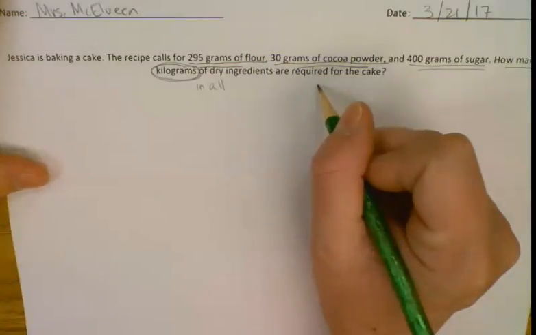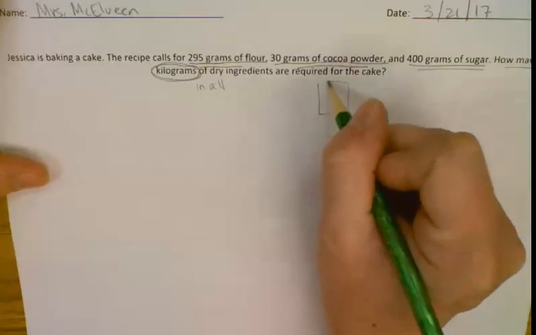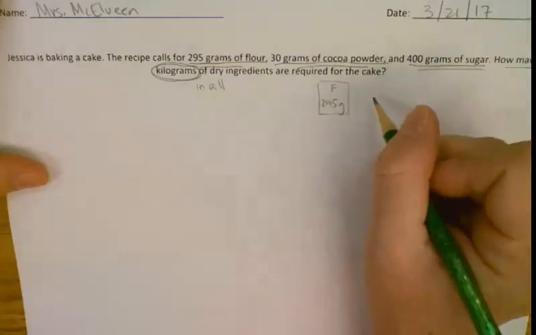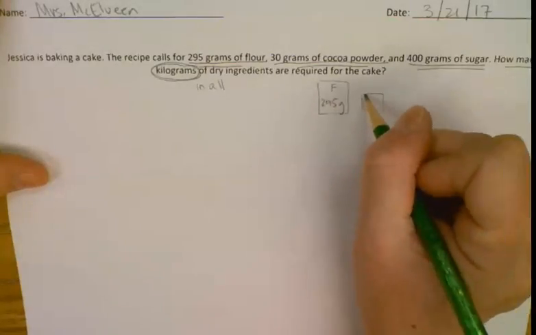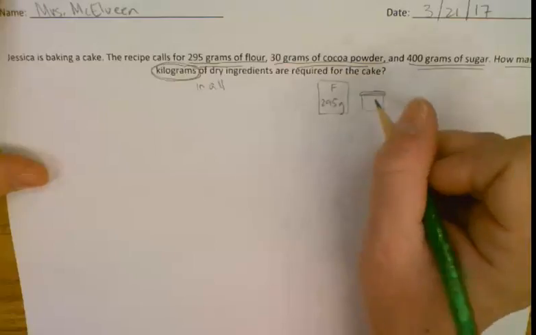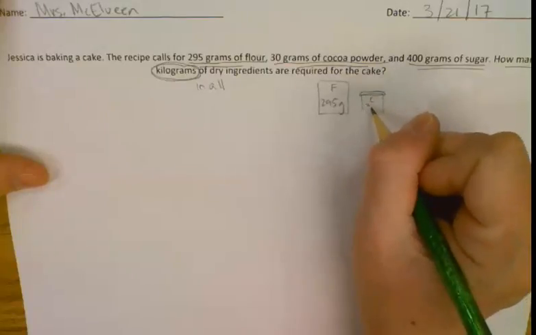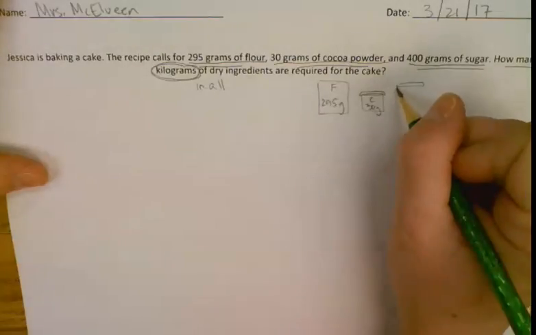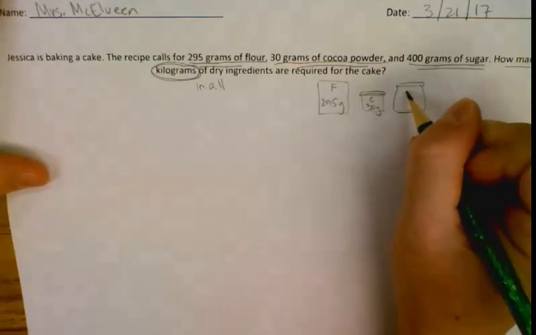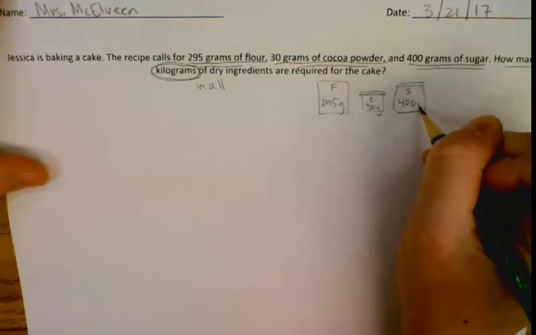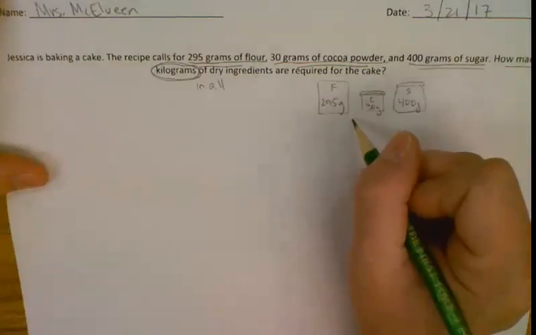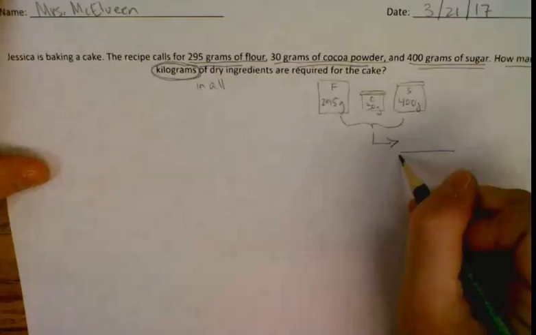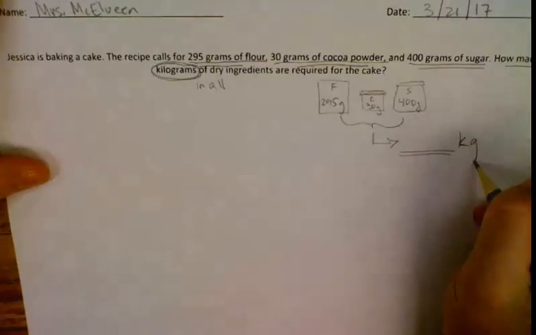But I'm going to just draw myself a real quick picture. So I have, this is my bag of flour, 295 grams, and then my little container of cocoa powder, that's 30 grams, and then a bag of sugar is 400 grams, and I want to put all of these together to find out how many kilograms.